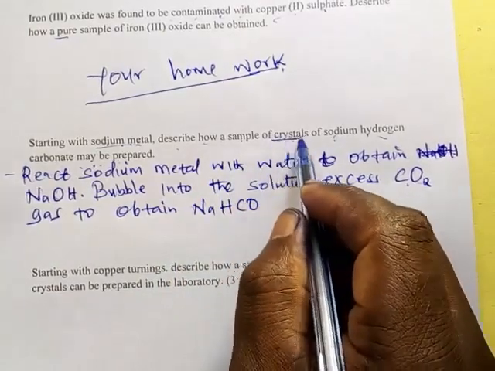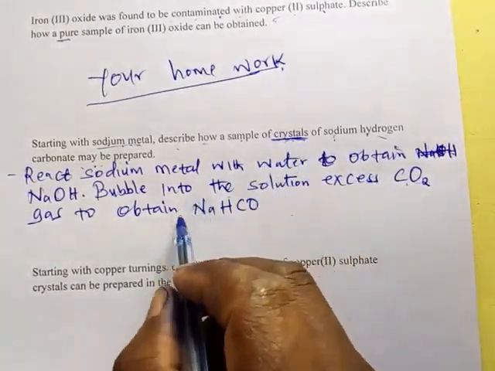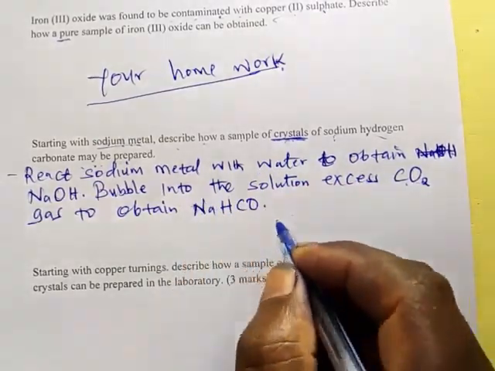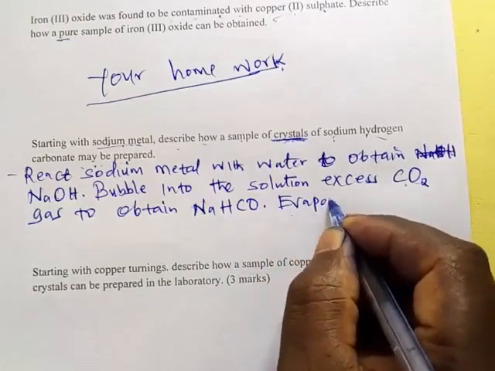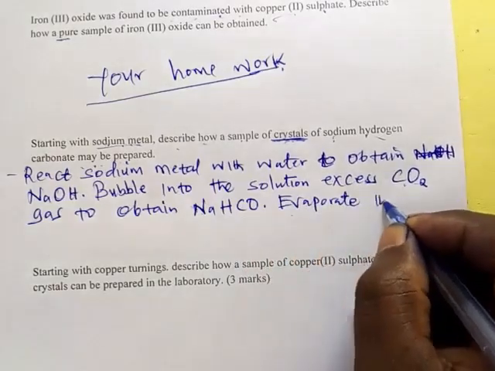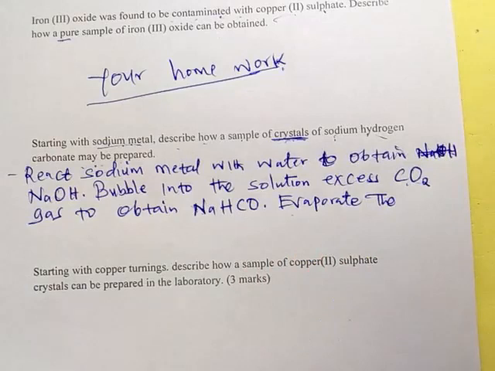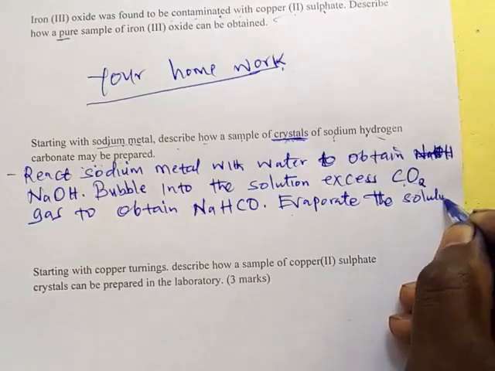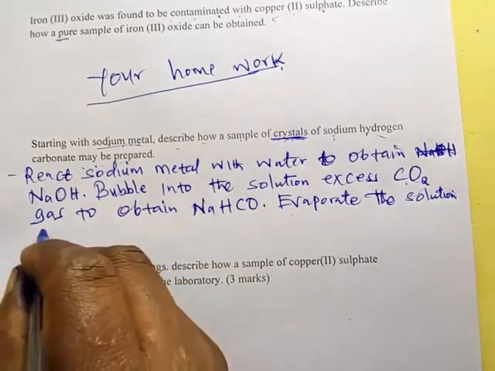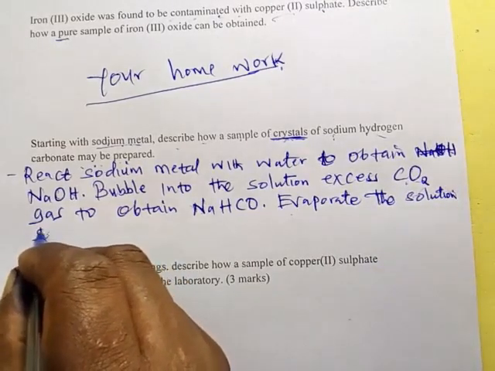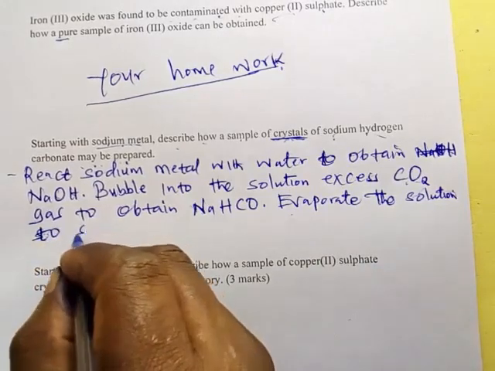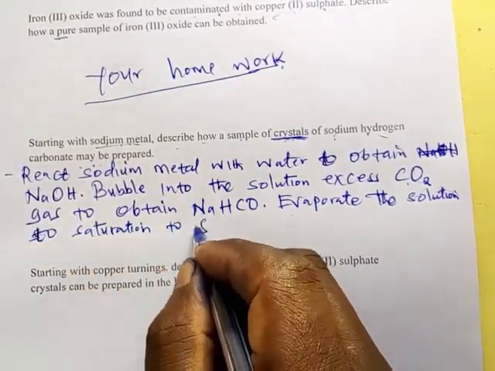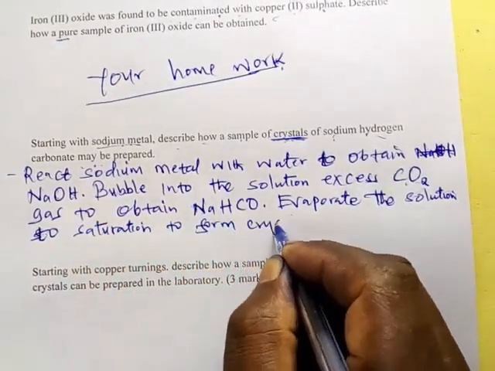But we are asked to obtain crystals. So now that we have this solution, we need to evaporate the solution to saturation to form crystals.